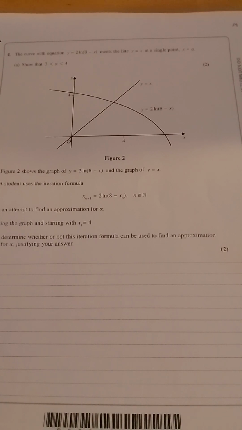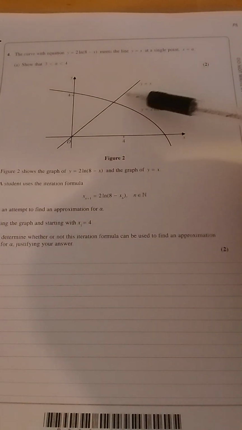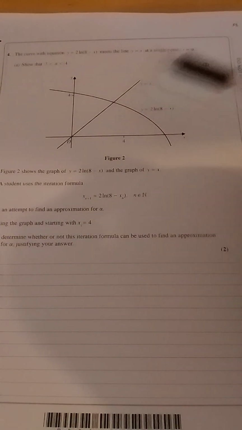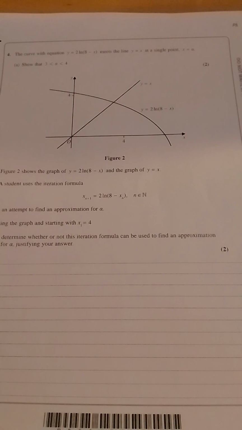Let's have a look at the question. The question says the curve with equation y equals 2 times natural log of 8 minus x and the line y equals x intersect at a point x equals alpha, which will be this point here. They meet at that point. And the first part is to show that alpha, in other words the x-coordinate of where these two curves meet, is between 3 and 4.